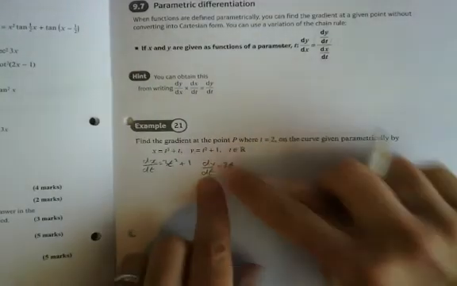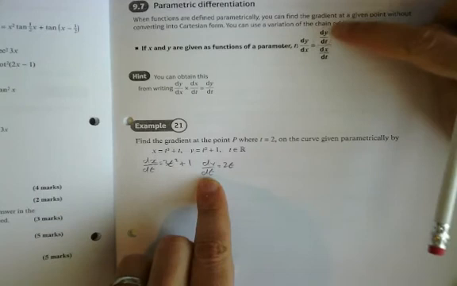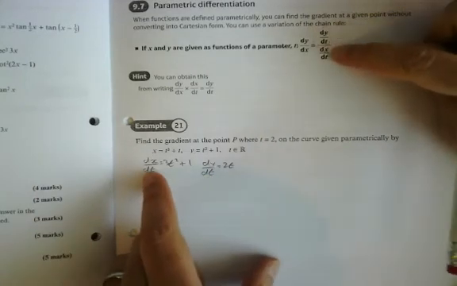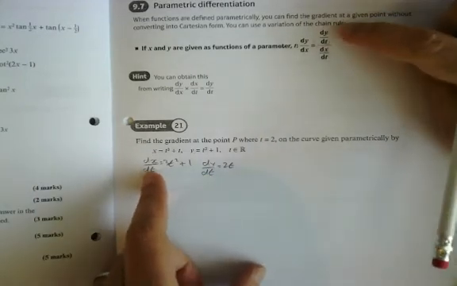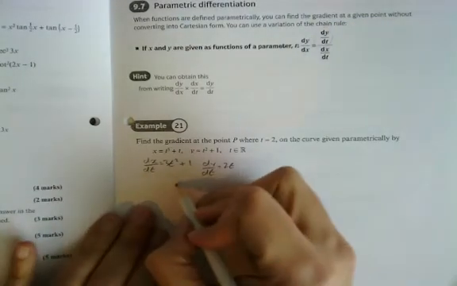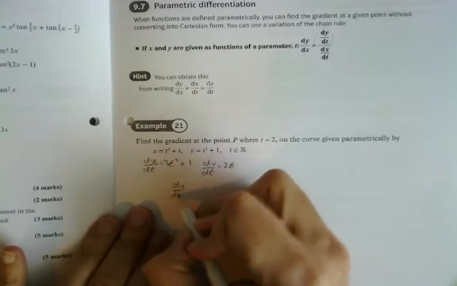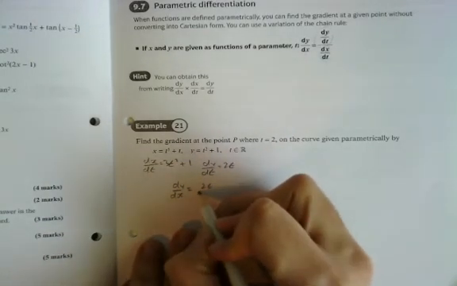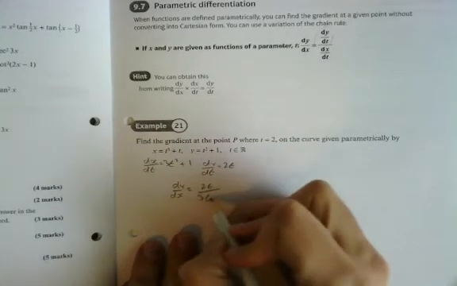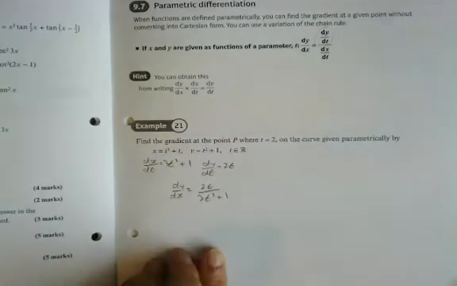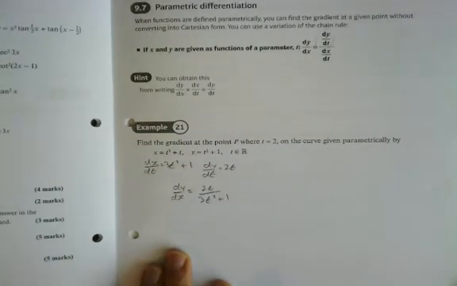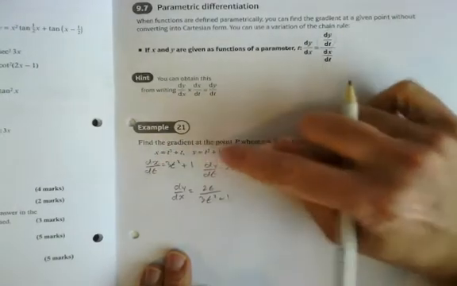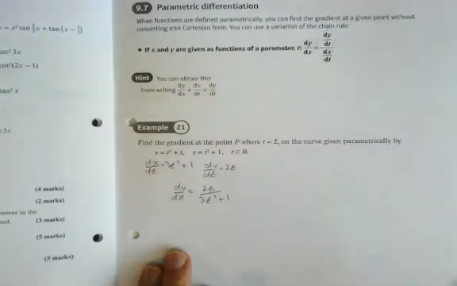So I've got dy by dt, the top bit up there, and dx by dt, the bottom bit down there. You just put this one over this one. So dy by dx is the y one, 2t, over the x one, which is 3t squared plus 1. And that's it. Differentiate this, and put the y one over the x one.